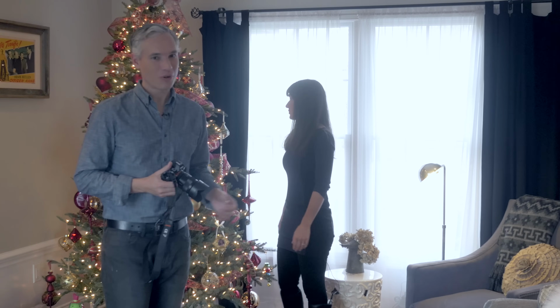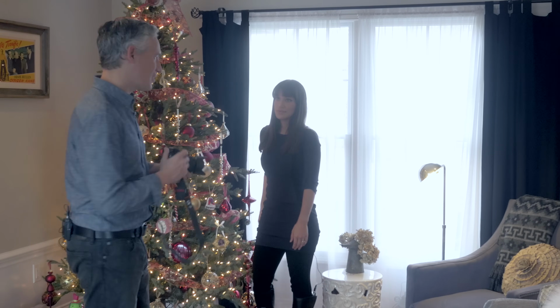Another common problem is missed focus, especially when you're using a lens with shallow depth of field. Cameras aren't perfect and they often miss focus. Let's take a look at what happens.